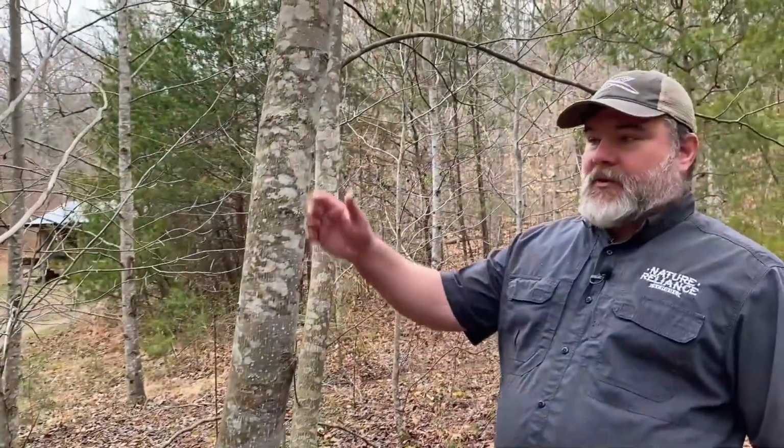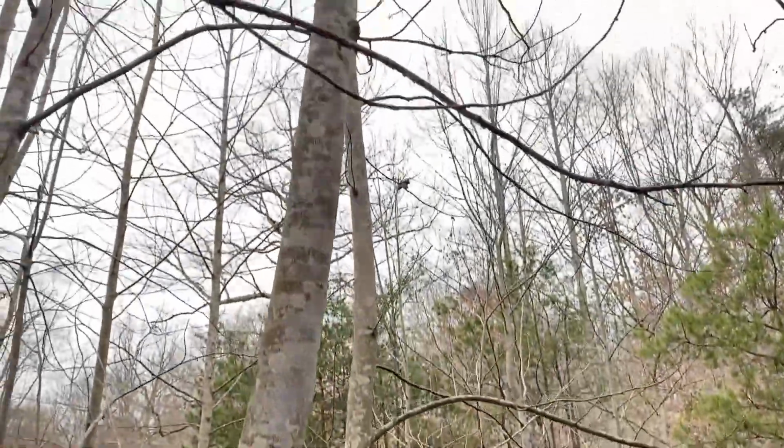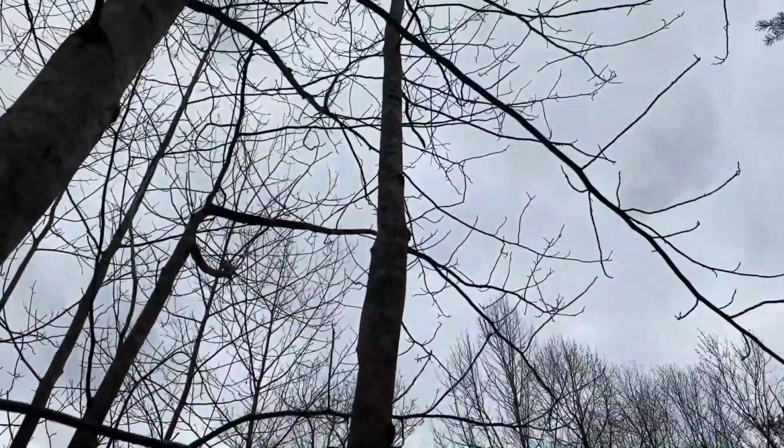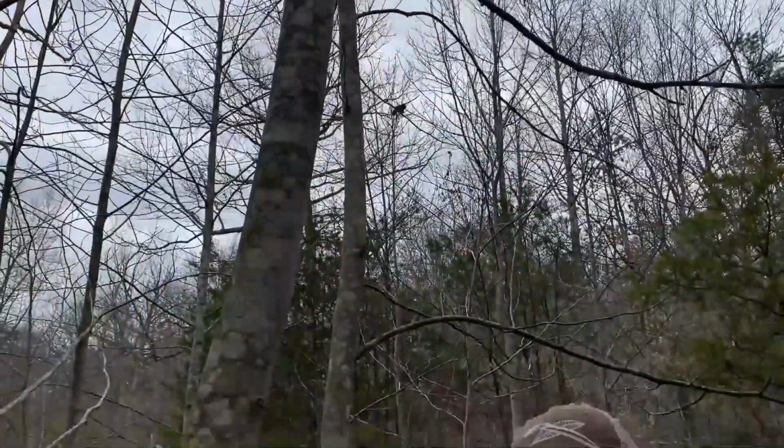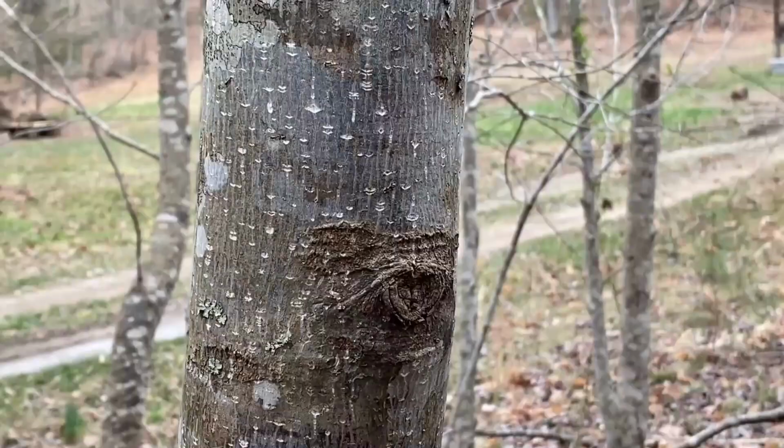Now what we have here is the Kentucky state tree, which is the tulip poplar. A lot of people call this yellow poplar, and it looks a lot like the beech tree that we were just looking at. But there are some things for sure that we can look at and determine this is a poplar tree. Let's take a look.